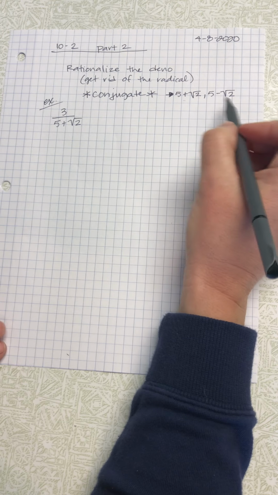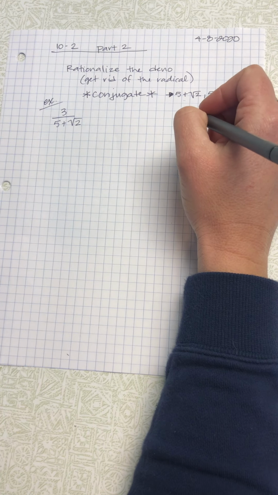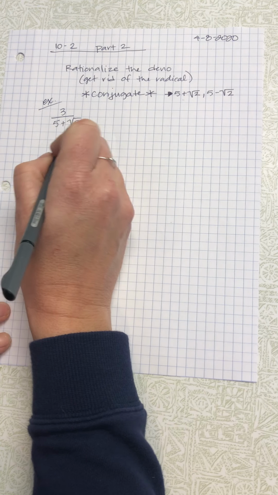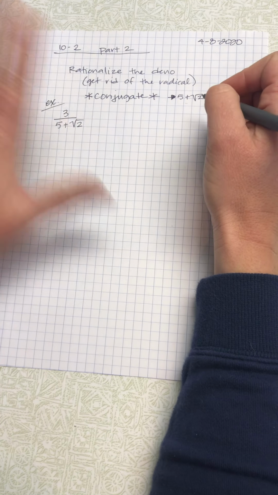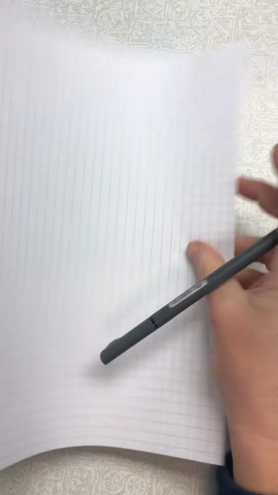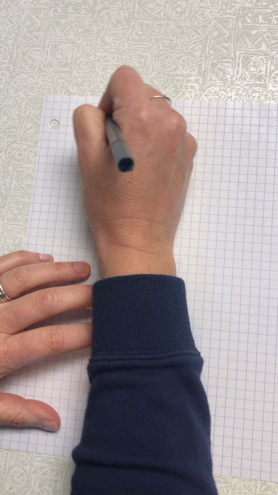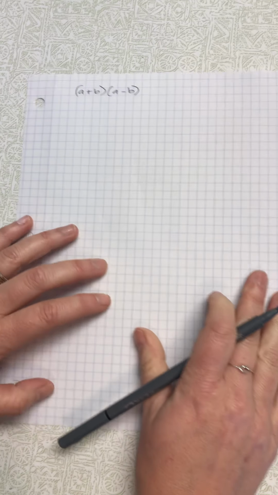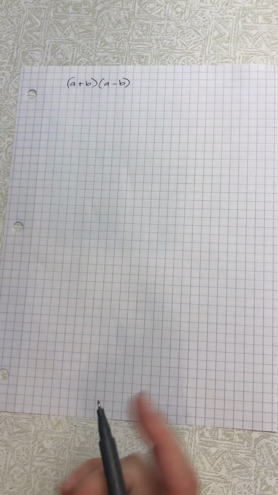The reason that we want to use the conjugate is if you bounce back, when we were multiplying binomials and we had the difference of squares, right? So separate from today, when we did A plus B times A minus B, and remember, there were all the methods, whether you chose box or distributive or FOIL.